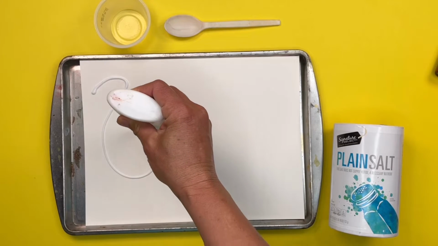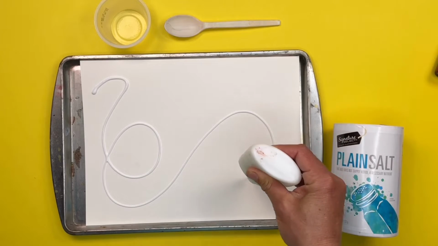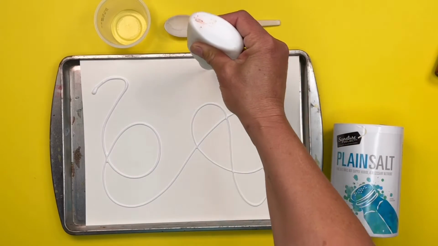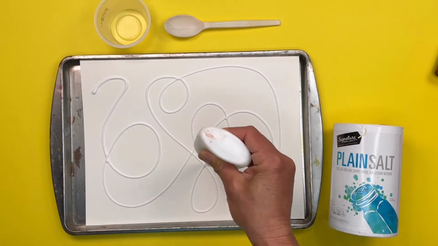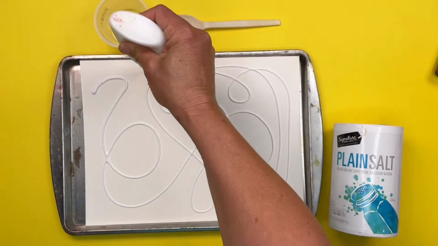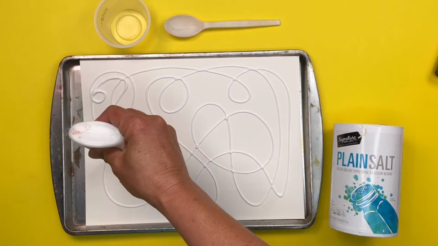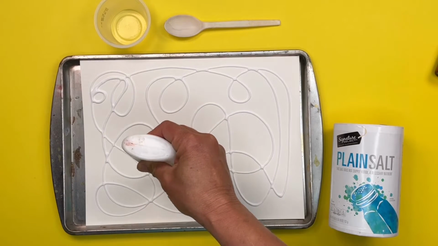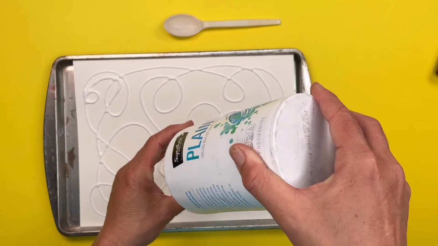For the first art piece here, I'm moving my glue slowly across the page in one long, continuous, looping line. If your glue line breaks while you're moving, slow it down just a little bit. This is a fun, relaxing way to do your first salt painting. Now that the glue is complete, let's get the salt ready.